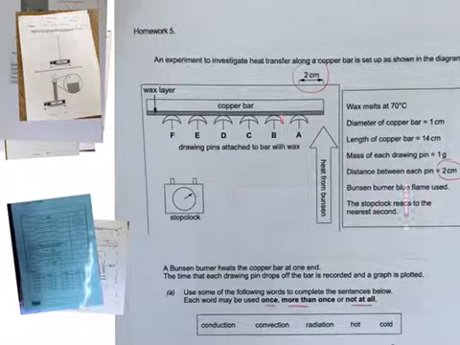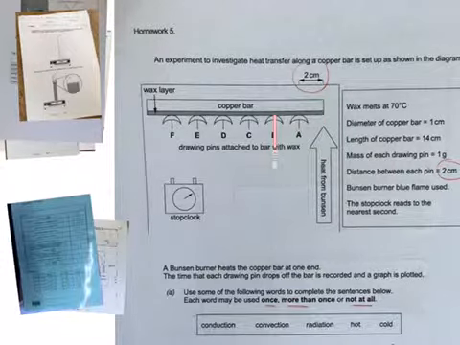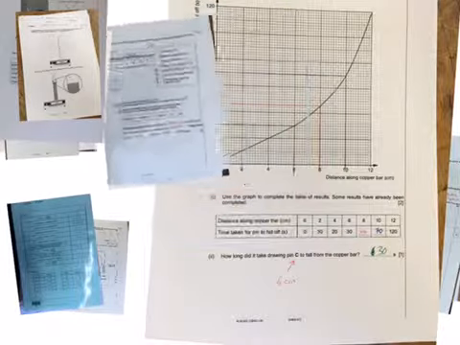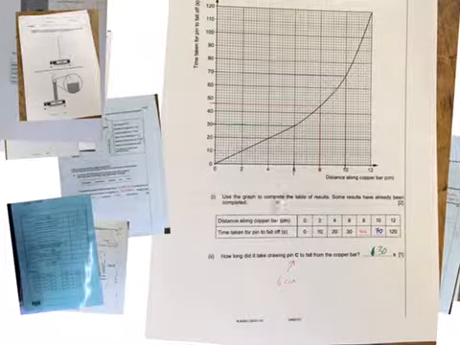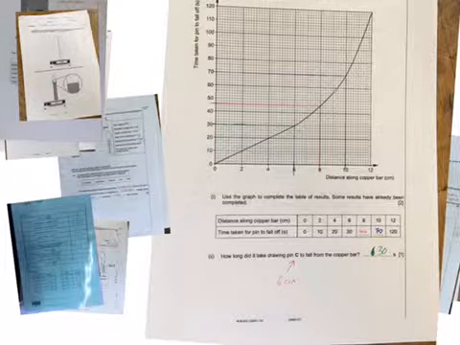And you've got to estimate now, because the distance between each pin is 2 centimeters. So I've got 2, 4, 6. It's got 6 centimeters in total. So when it's at 6, it is 30 seconds. And that's where I've got that from.